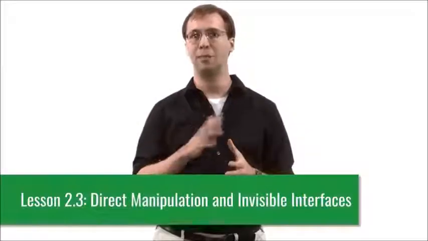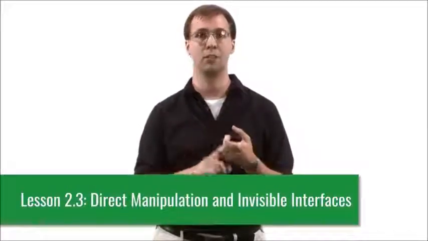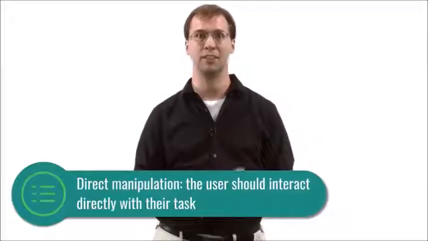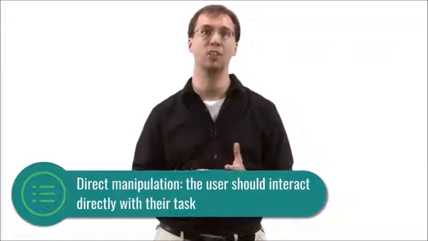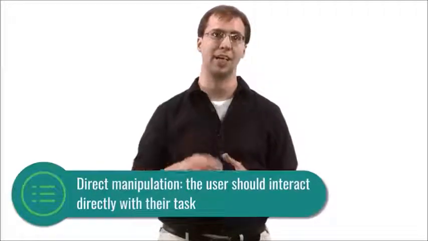Today we'll talk about two applications of good feedback cycles: direct manipulation and invisible interfaces. Direct manipulation is the principle that the user should feel as much as possible like they're directly controlling the object of their task. So for example, if you're trying to enlarge an image on your phone, it might be better to be able to drag it with your fingers rather than tapping a button that says zoom in. That way you're really interacting directly with the photo.